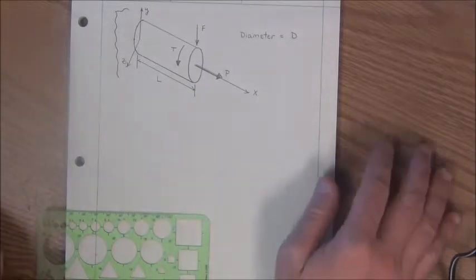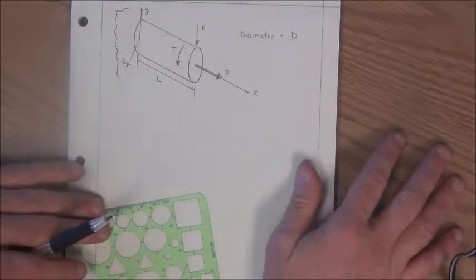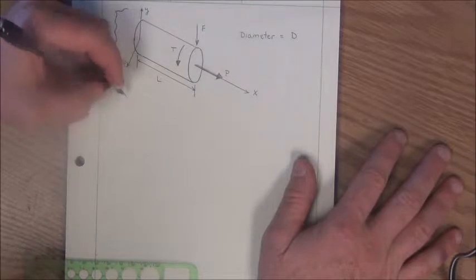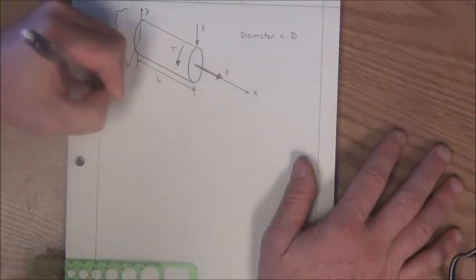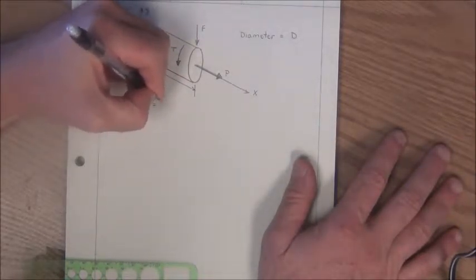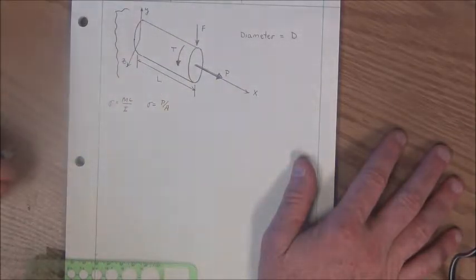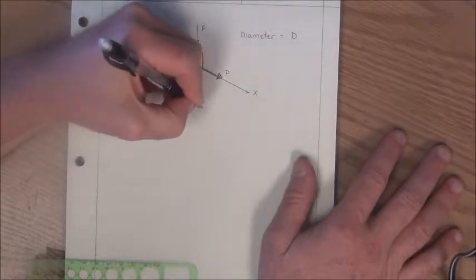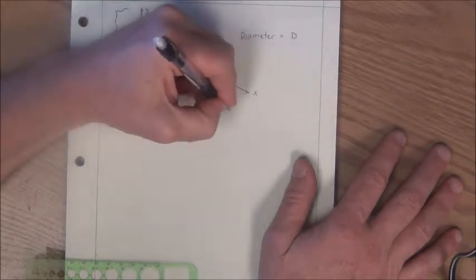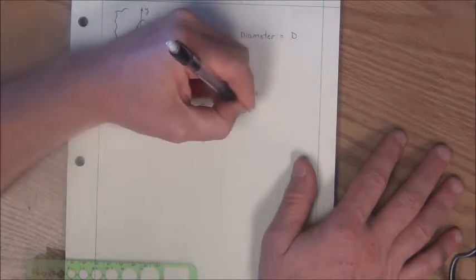Before I start a problem, if it's been a while since I've done one, or I need to remind myself of the equations that can occur for the stresses, I will simply write the stress equations down. In this case, I can have sigma equals MC over I for bending stress. I could have sigma equals P over A for an axial stress. I could possibly have tau equals TC over J based on the torque. And I can have tau equals VQ over IT.